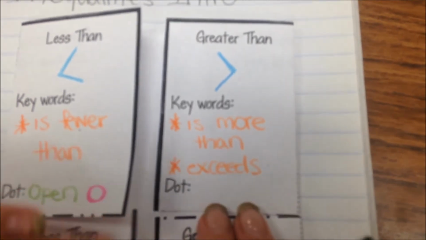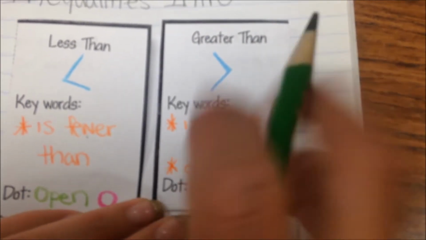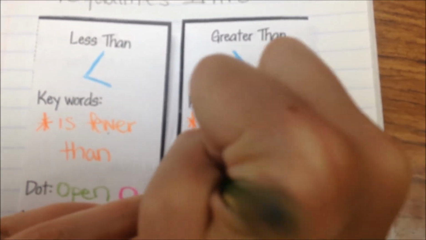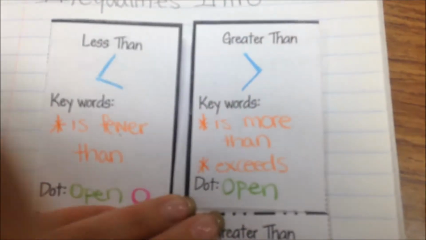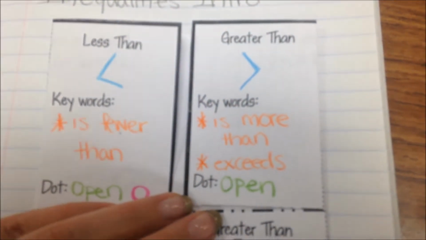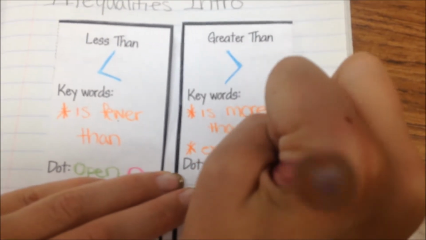Like the less than symbol, this dot is also going to be an open dot. So I'm going to take my green colored pencil and write open. And then I'm going to show my open dot with my pink.